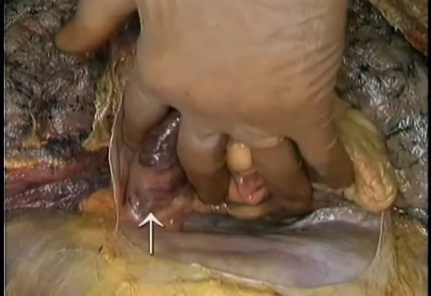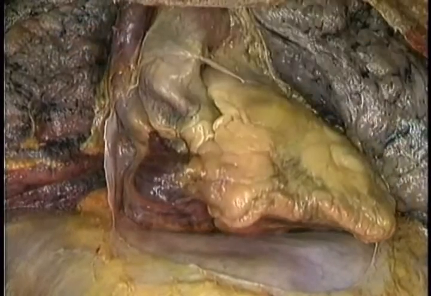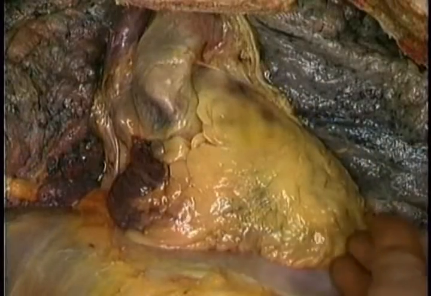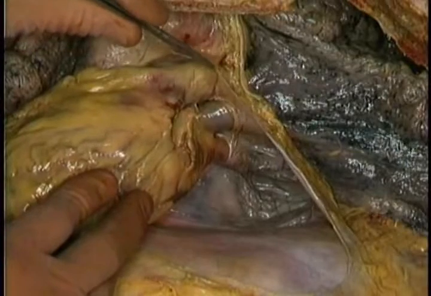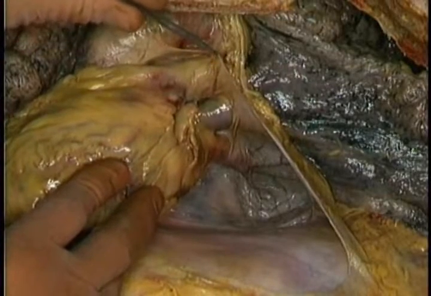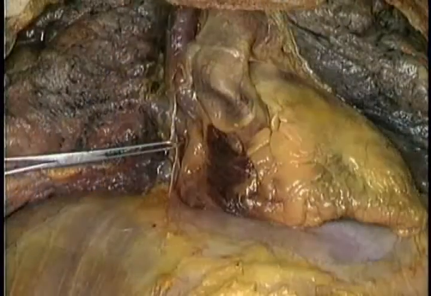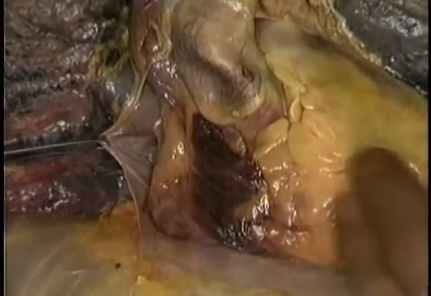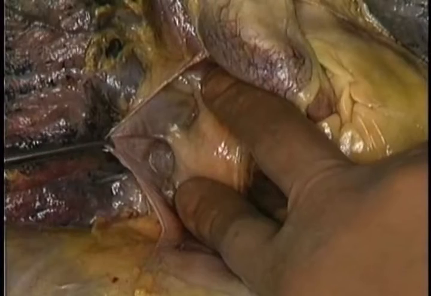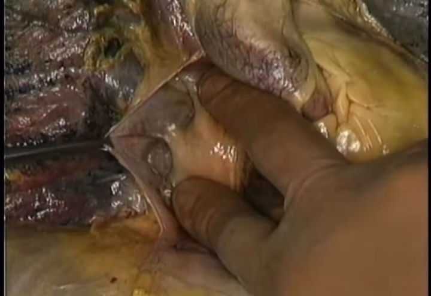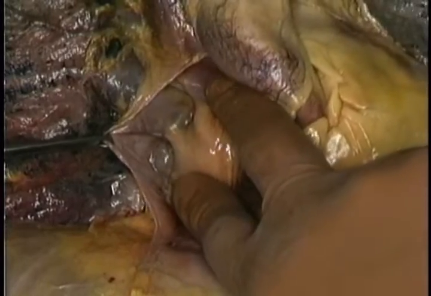Here's the inferior vena cava, coming up through the diaphragm. Here are the left pulmonary veins and the left pulmonary artery, passing through the pericardium separately. On the right, the pulmonary vessels are harder to see because they leave through a continuous cuff of pericardium that they share with the inferior vena cava. Here are the pulmonary veins. The artery is out of sight, up here.